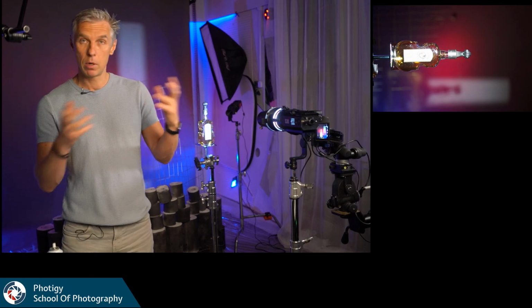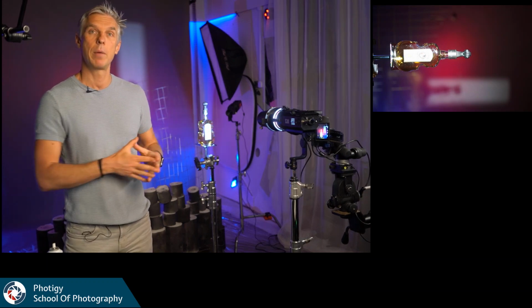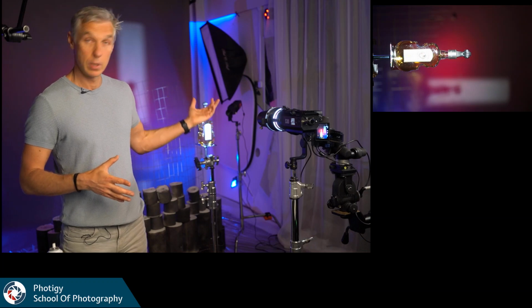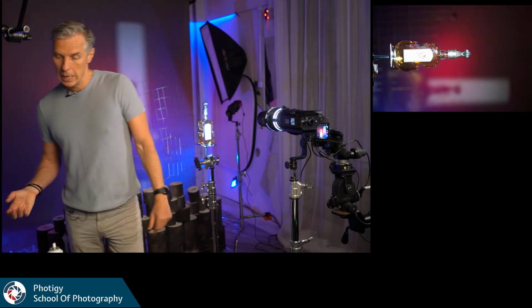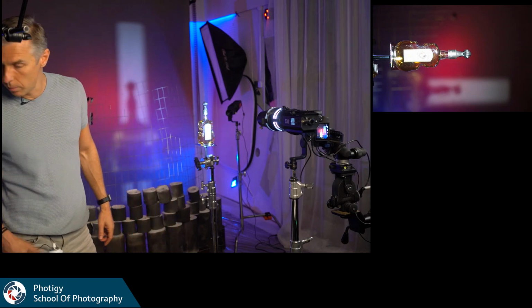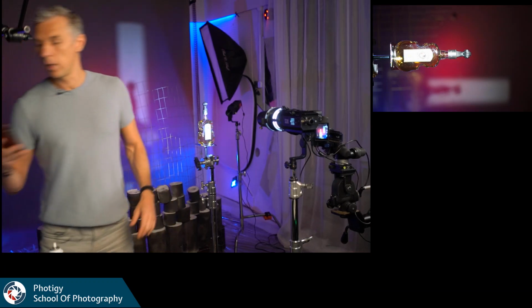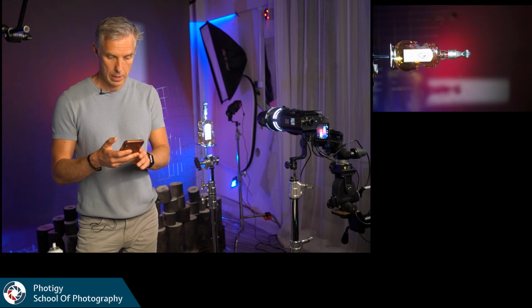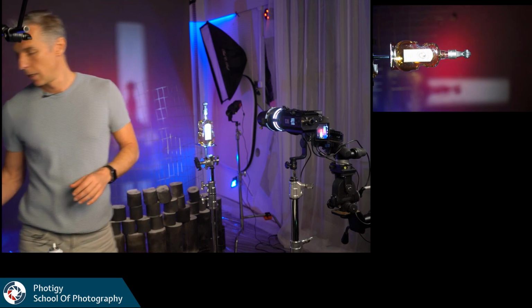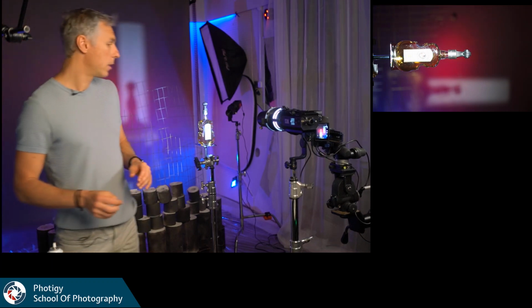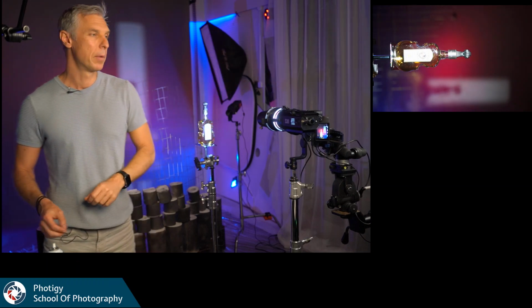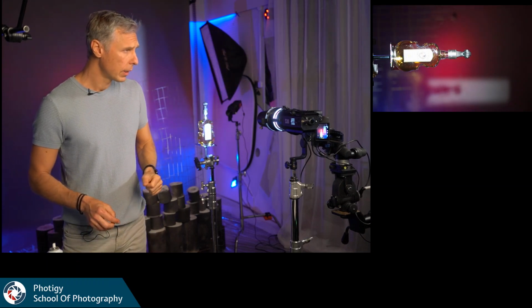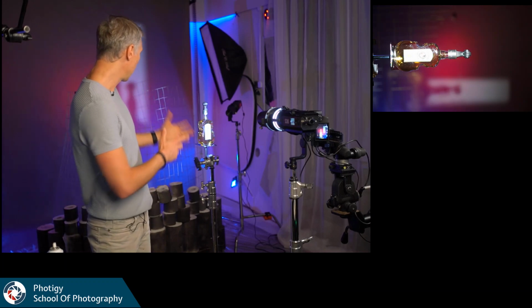I want to have a burst of frames, since we have continuous light, to catch more than one in a burst. So I'm going to call my little helper, my beautiful daughter, and she's going to press the shutter release button. It should be super easy. And I'll be throwing stuff.